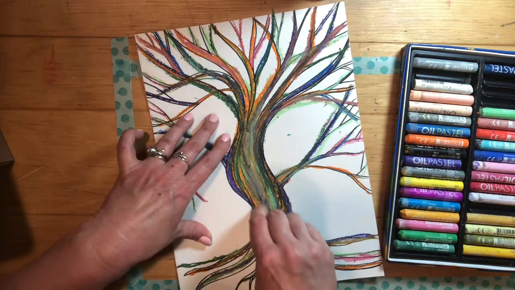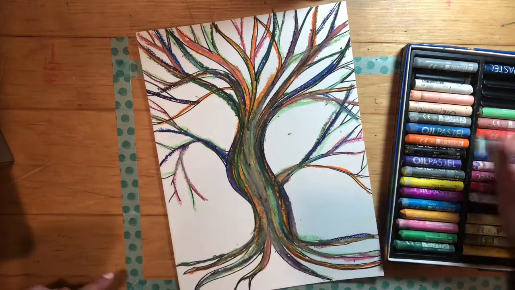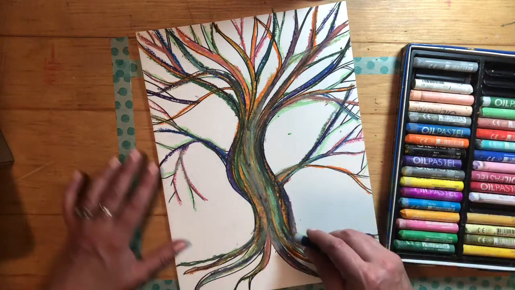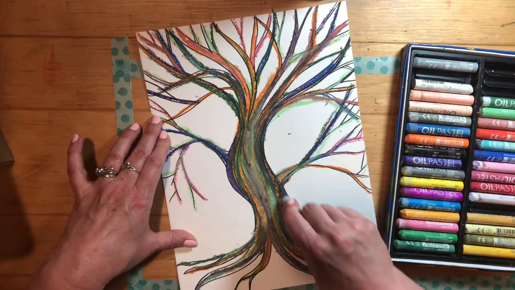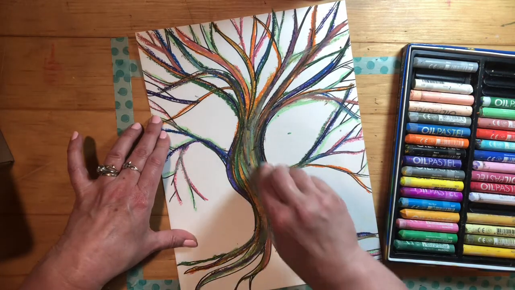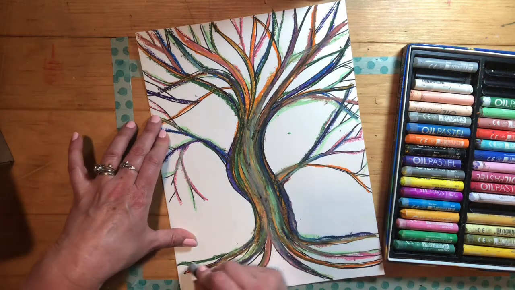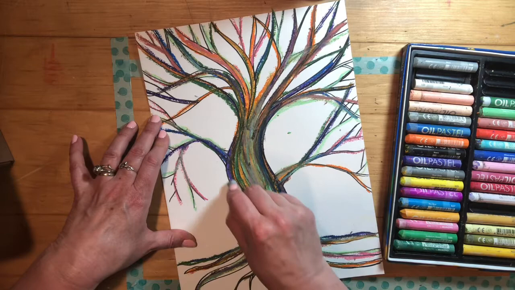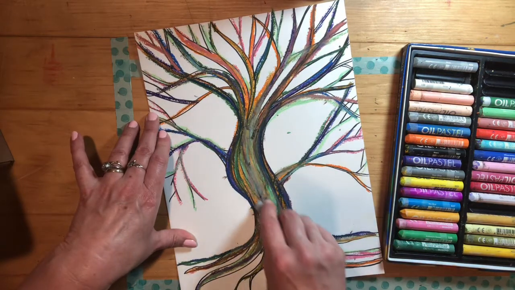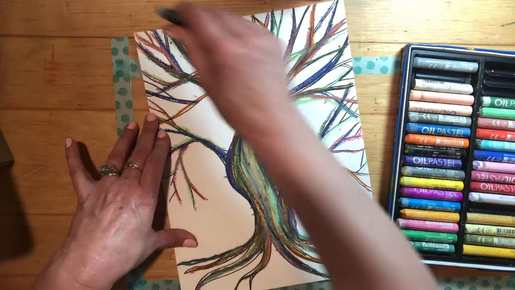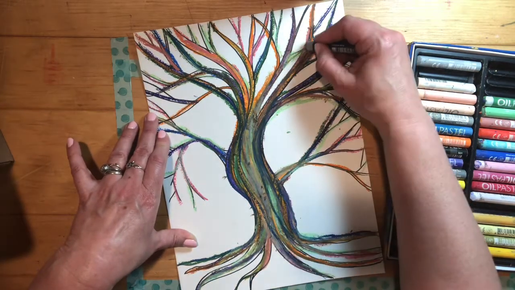Okay, so I'm thinking about putting darker colors here and lighter colors here. I want that to be even darker. So I'm gonna go in. So it's not completely by accident. I am planning what I'm doing. But I'm not being so tightly controlled either. I am letting some things happen and other things I'm planning.